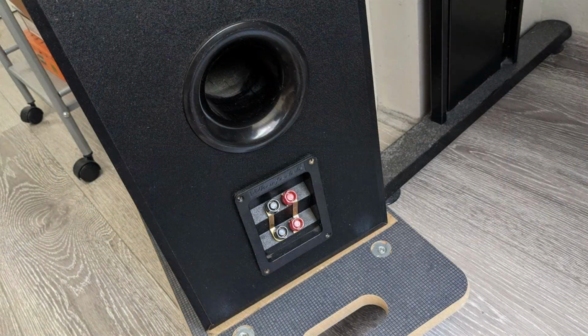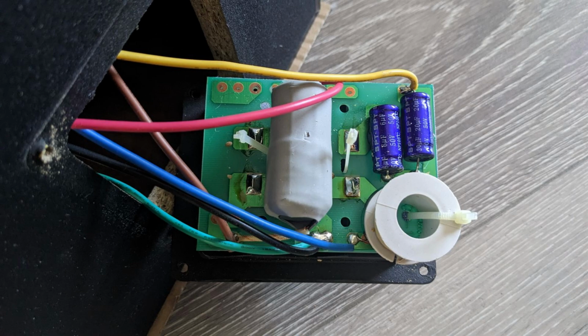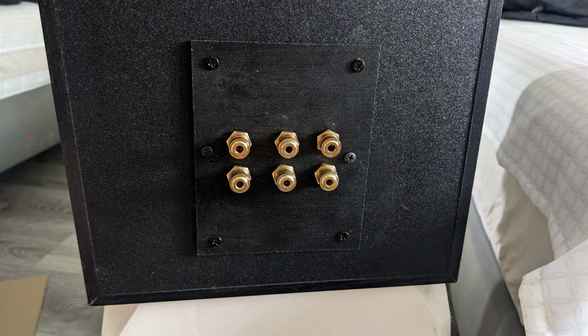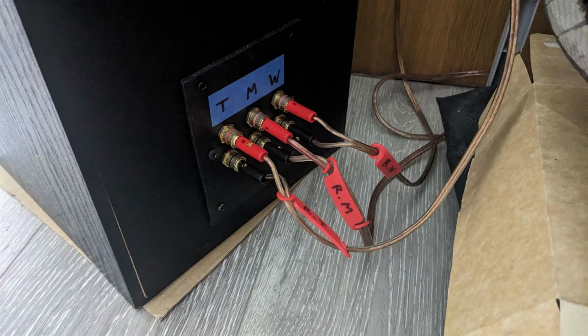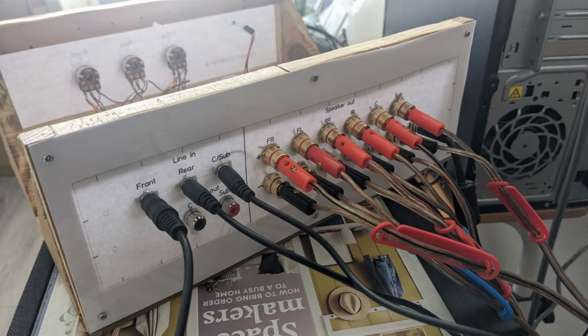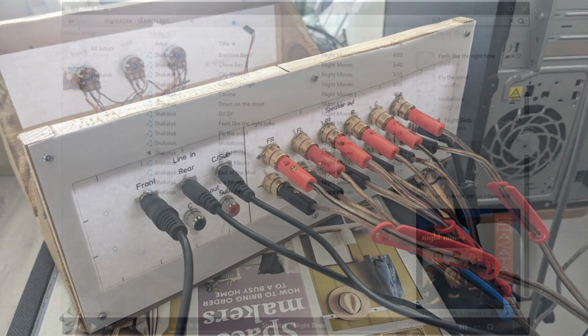Next, unscrew the binding post panel and desolder the crossover PCB. Make a replacement panel with 6 binding posts and wire them to the corresponding 3-way speakers. Label the posts and speaker wires with cable tags. Connect the amplifier output to the binding posts on both speakers.